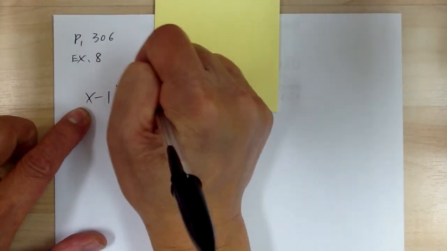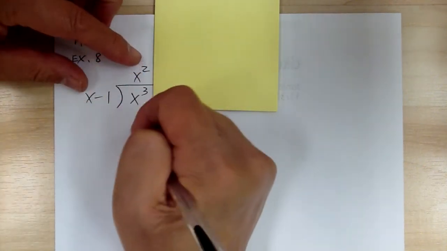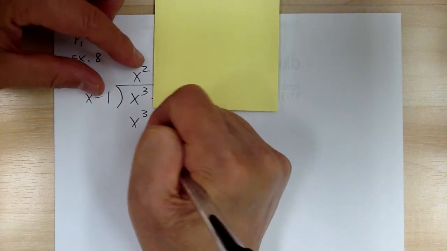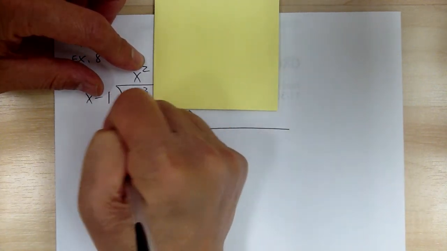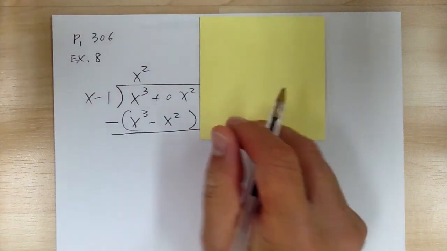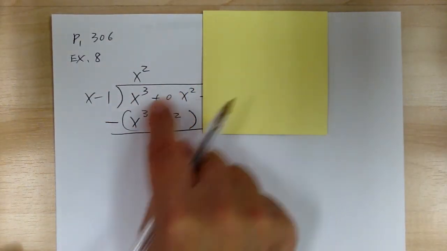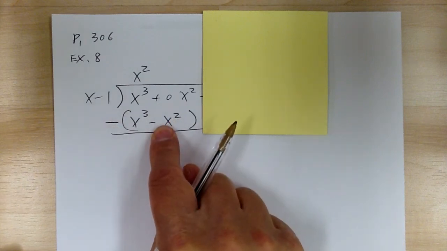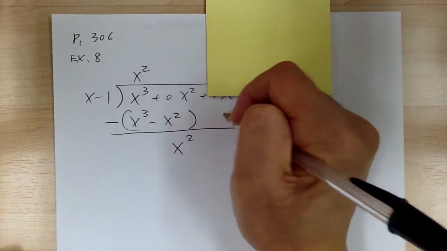So you need to get x squared, right? x times x squared will give you x cubed, right? So you can multiply, you're going to get x cubed minus x squared. You draw the line, put parentheses around that, you subtract, right? So x cubed minus x cubed is 0. 0 minus negative 1 will give you positive 1. So it will be x squared. Then you drop the next one.